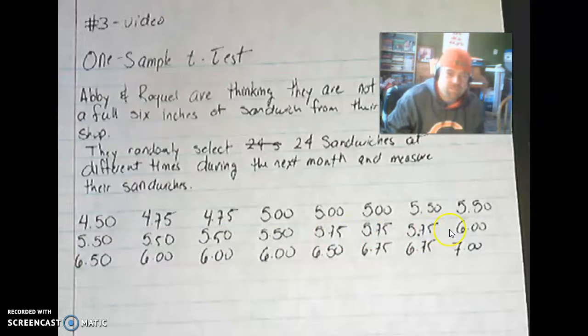These three, you've got a 6.0, another 6.0, and 6.0. I must have switched them in order. And then 6.5, 6.5, 6.75, 6.75, and 7.